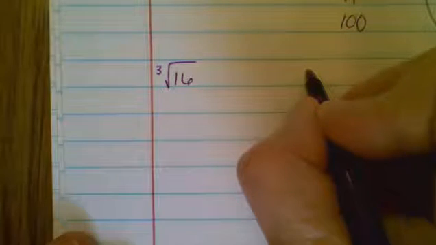So if I do the cubed root of, let's say, 16. All right, the cubed root's 2 to the third. So I'm thinking of all the cubes. 2 to the third is 8. 3 times 3 times 3 is 27. You can use your calculator for these. 4 to the third is 64. 5 to the third is 125. So again, I'm just looking at perfect thirds, each number raised to the third power.